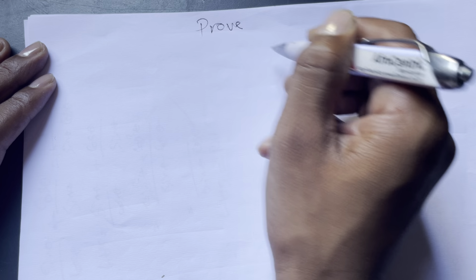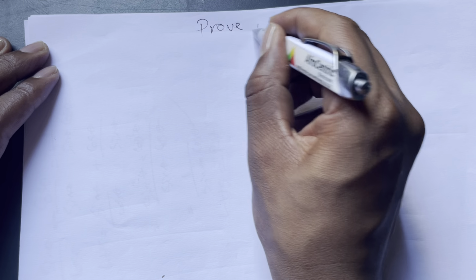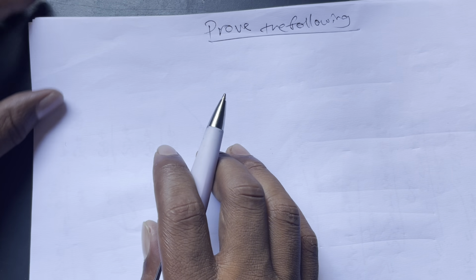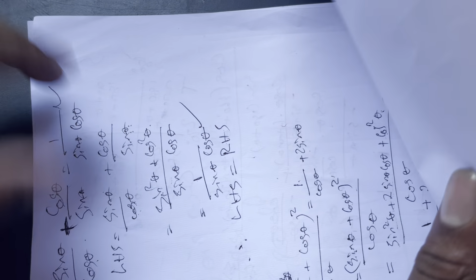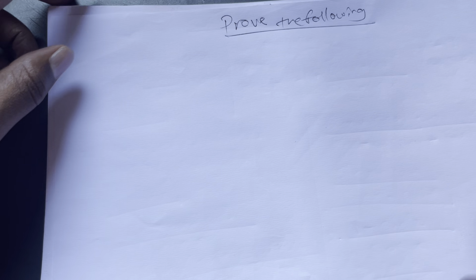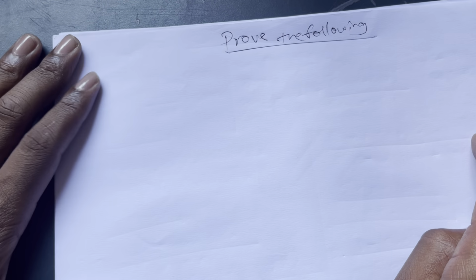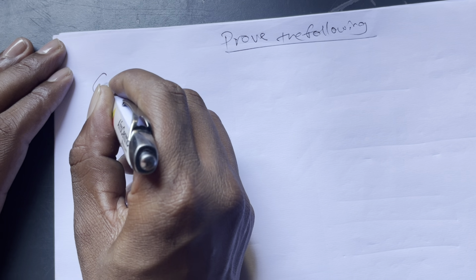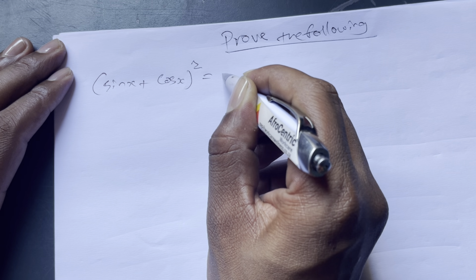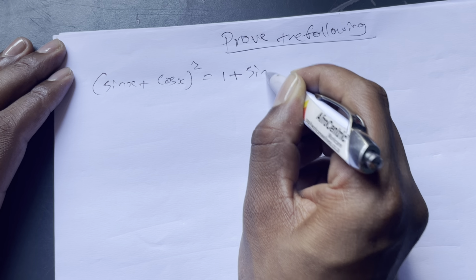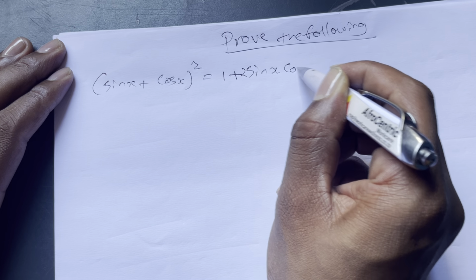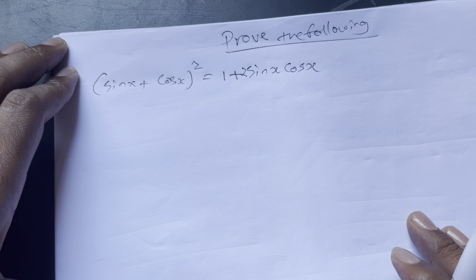Prove the following. Let me just change this paper because there are a lot here. Okay, prove the following. So you have sine x plus cos x all squared equals 1 plus 2 sine x cos x. So we need to prove this.